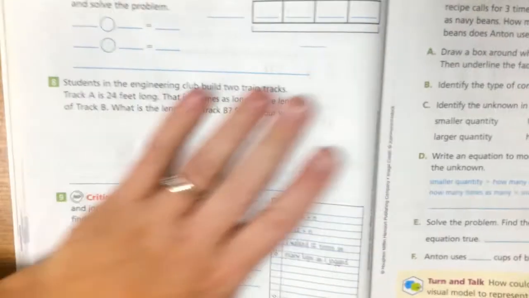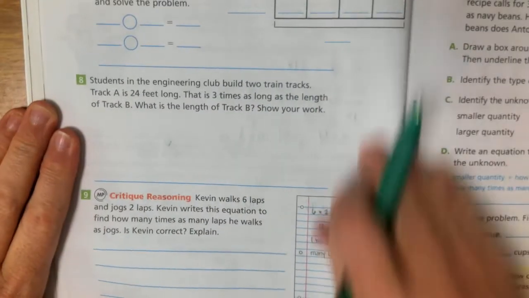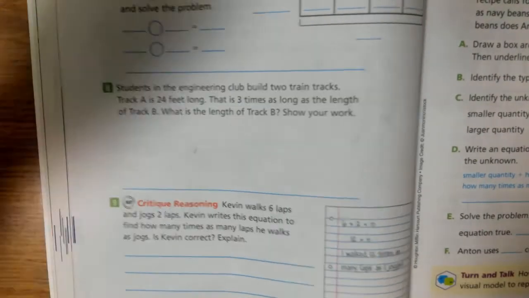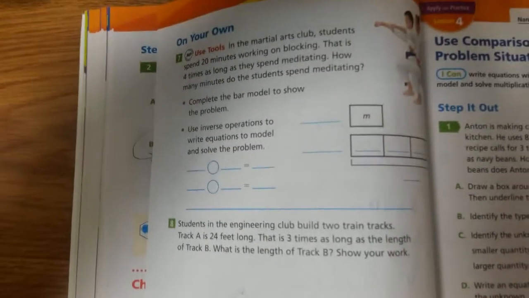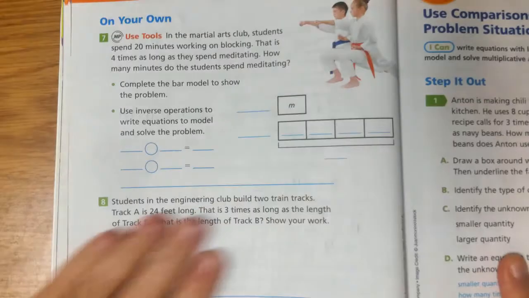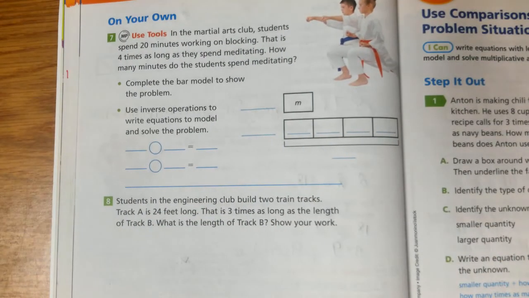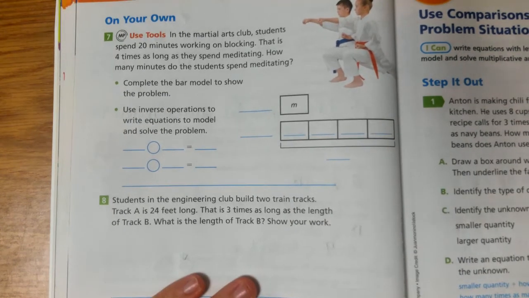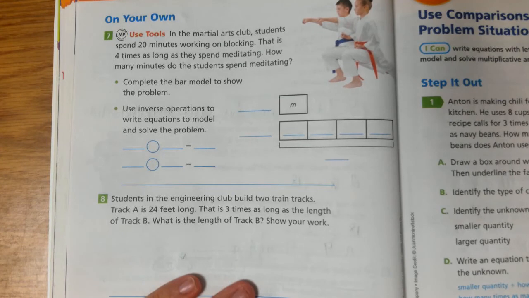And we're going to go to number 7. Oops, adjust my camera. Alrighty, so we have the martial arts club. In the martial arts club, students spend 20 minutes working on blocking. That is 4 times as long as they spend meditating. How many minutes do the students spend meditating?